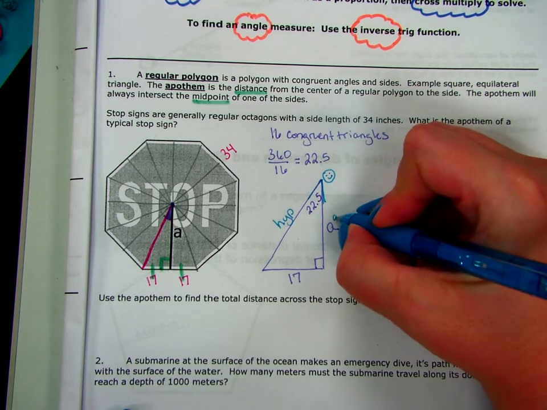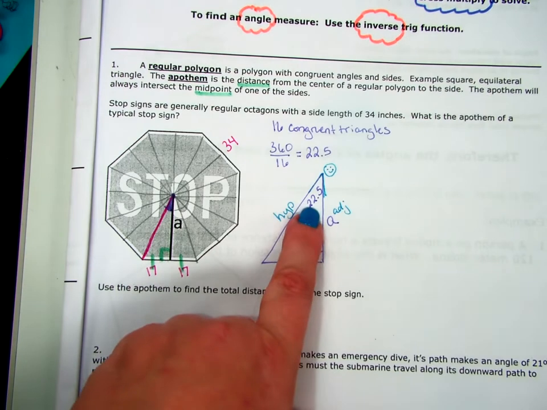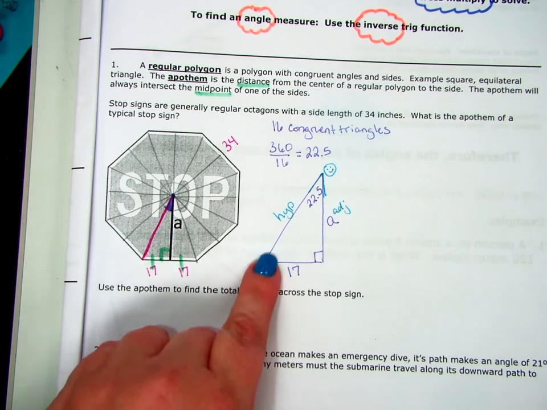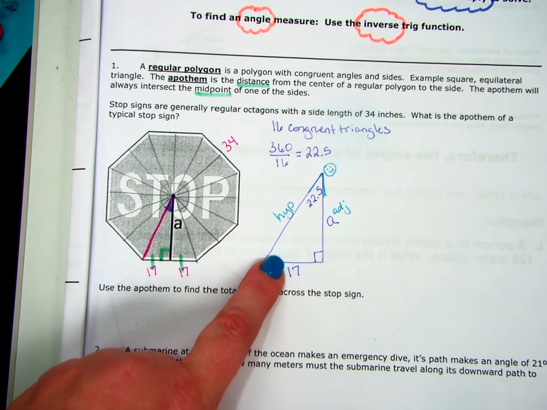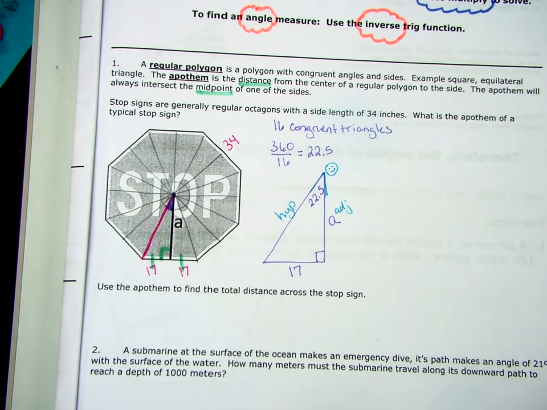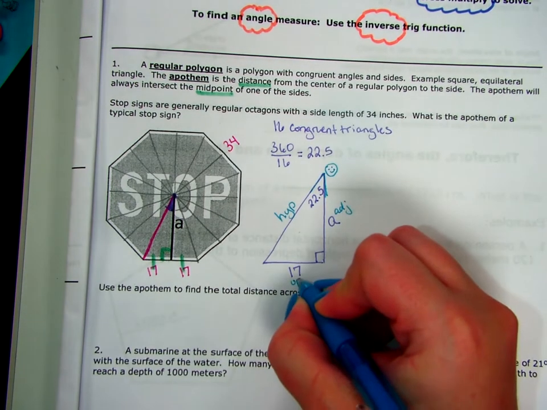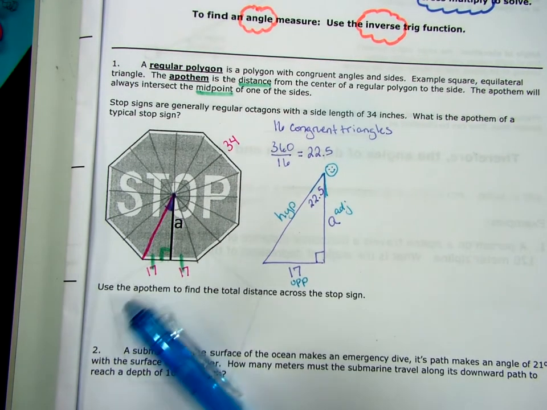The A, the apothem, which is kind of convenient if you use that angle up there. If later we learn how to find this angle down here, then the apothem becomes the opposite, and it gets confusing because your A is your opposite and not your adjacent. So it's convenient that the angle we found has the apothem also being the adjacent. And then the 17 is my opposite.